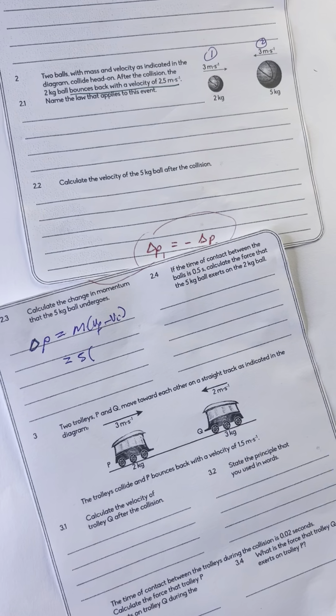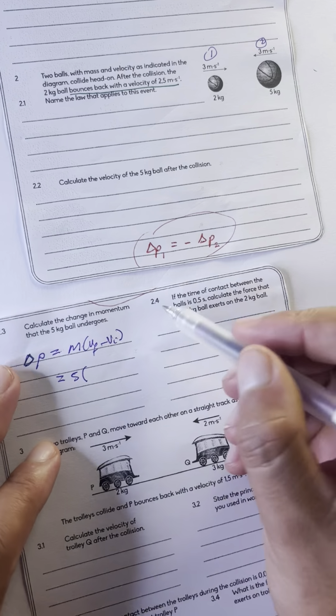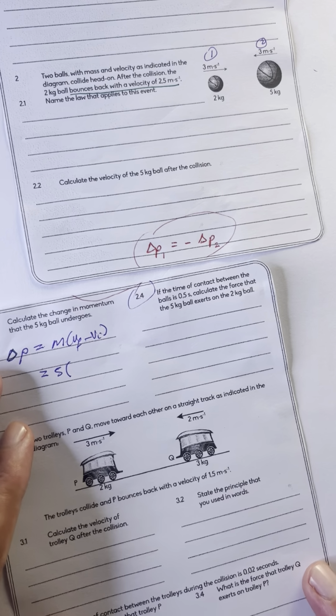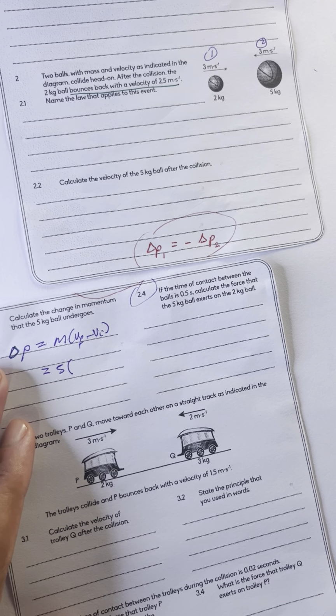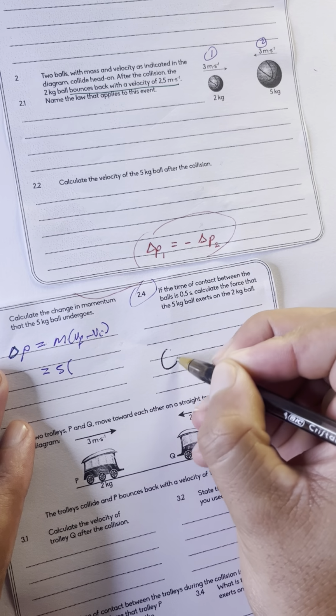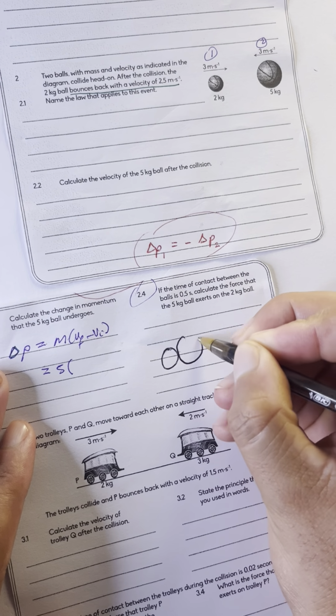All right, we are done with 2.3. Now let's check 2.4. It says if the time of contact between the balls is 0.5 seconds, calculate the force that the 5 kilogram ball exerts on the 2 kilogram ball. Here let's remember again the free body diagrams. We have the smaller ball, then we have the other one.